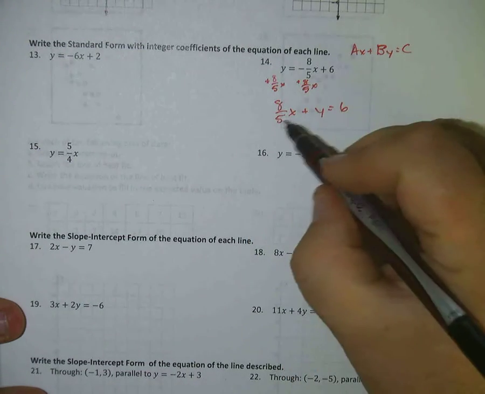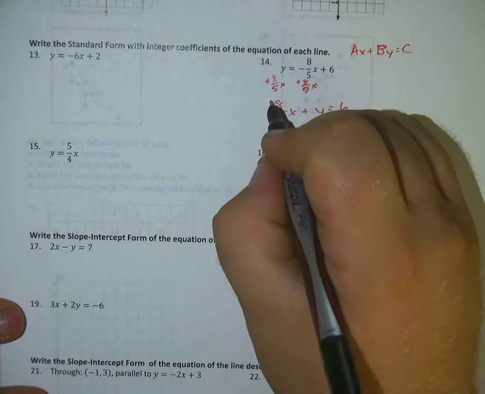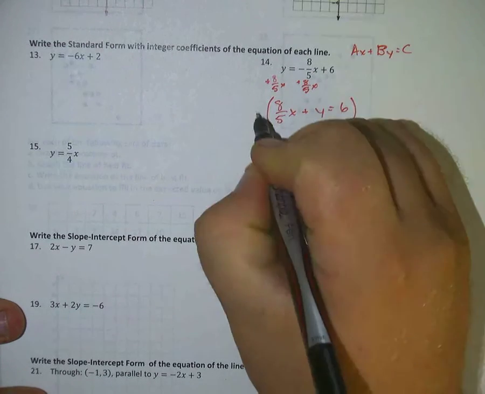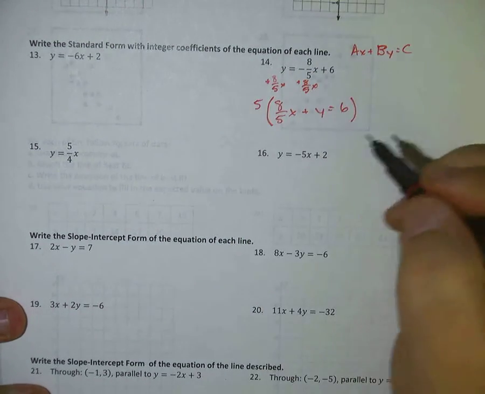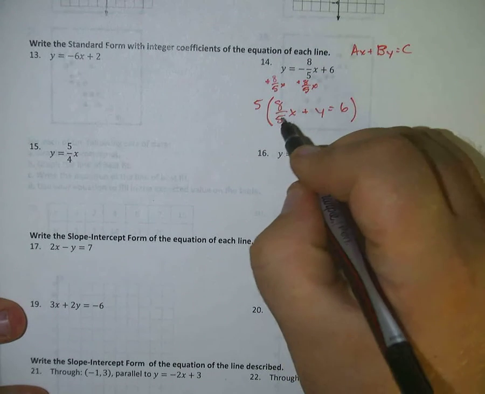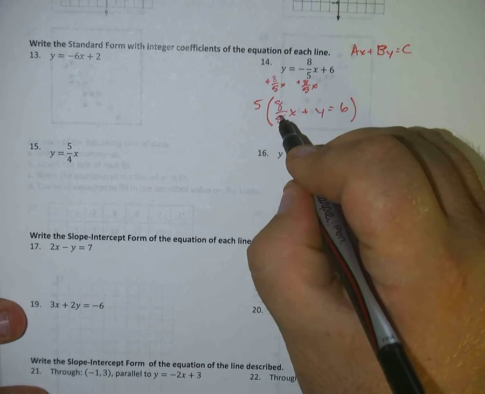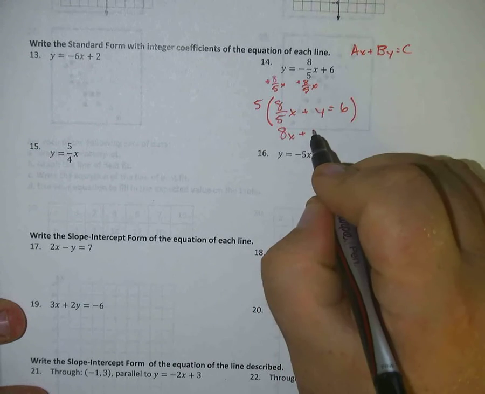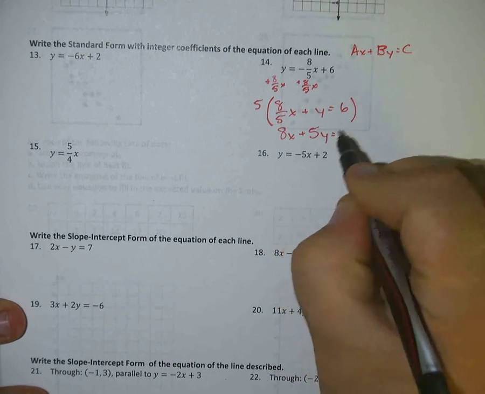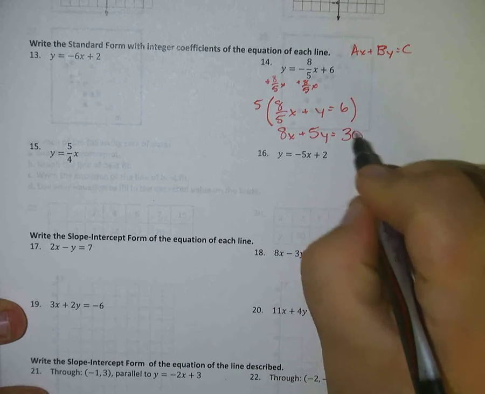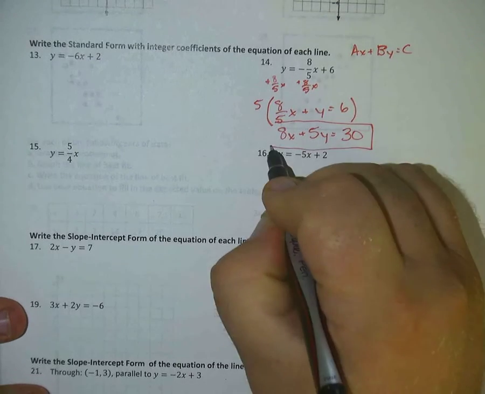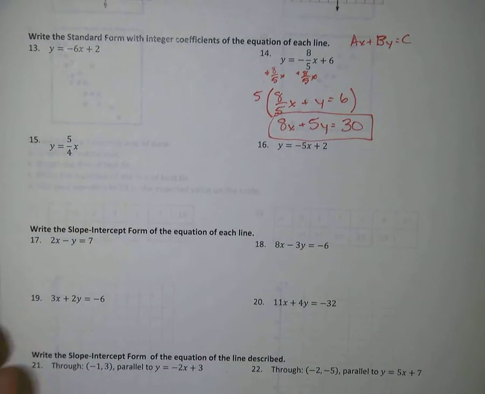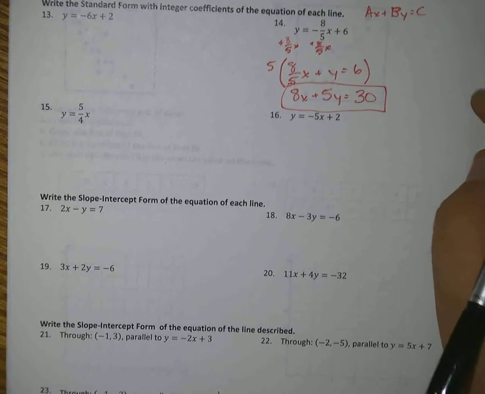So I need to get rid of that 5 in the denominator. If you remember, we took the whole equation and multiplied it by the denominator itself, 5. So for this first one, the 5's cancel, you just get 8x. 5 times y would be 5y, and 5 times 6 is 30. That's a pretty nice way to get rid of any fractions in any problem that you have. Let's go ahead and look at the next section.